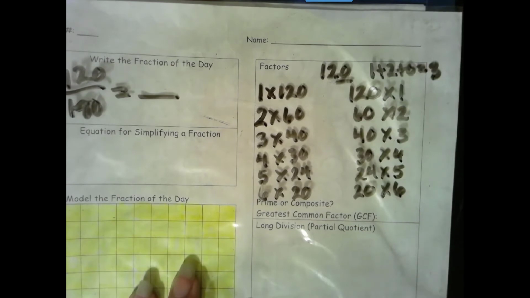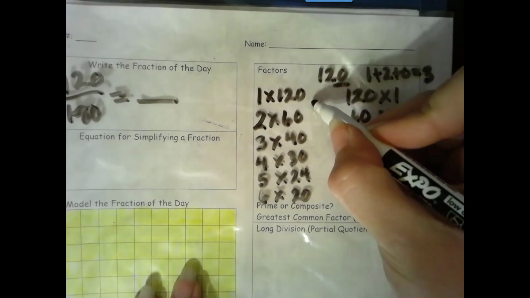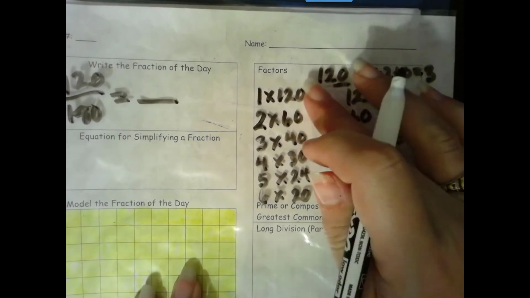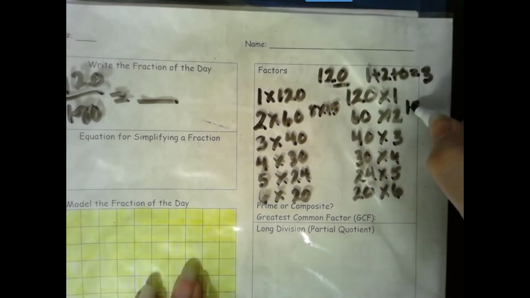We try 7. The rule for 7 is not that easy to do, so we just list our multiples. I'm going to start with 7 times 10, which is 70. Then 77, 84, 91, 98, 105, 112, 119, 126. 120 is not in that list, so 7 is not a factor. We try 8. 8 times 10 is 80, 88, 96, 104, 112, 120. Yes, 8 is a factor. I'm running out of room, so I'm going to start up here. 8 times 15, and 15 times 8.